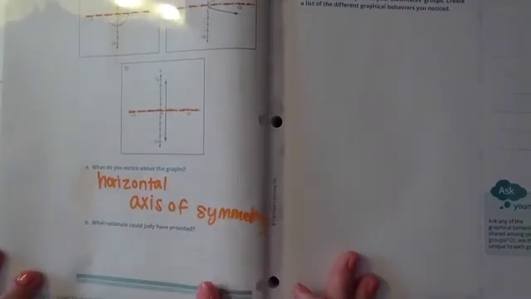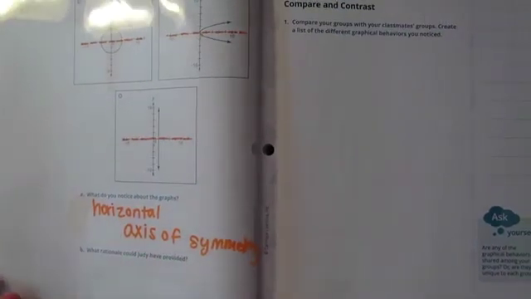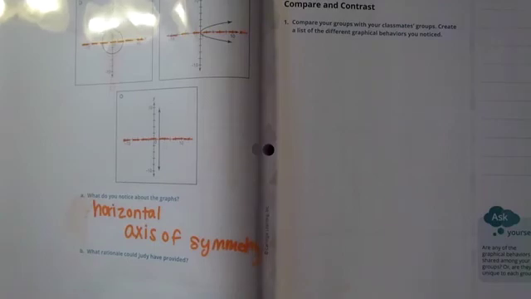Okay, and then it says, what rationale could Judy have provided? So it's pretty much the same thing, that they have a horizontal axis of symmetry.